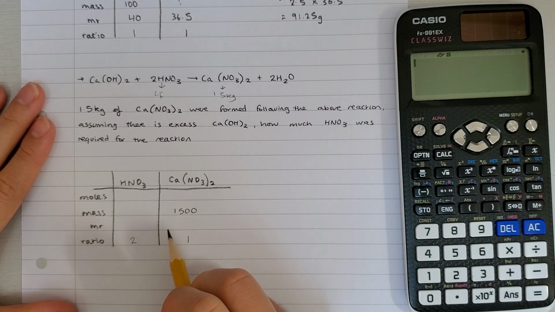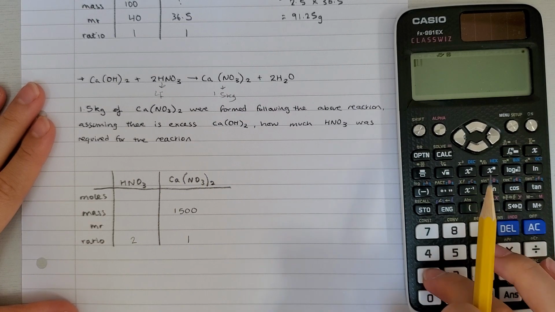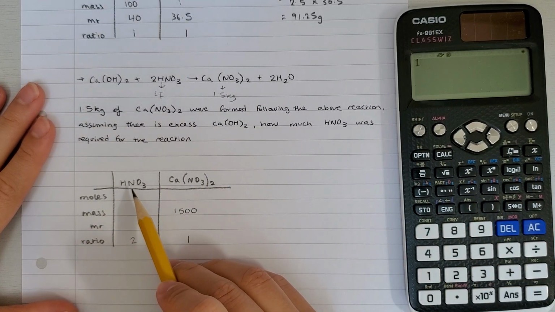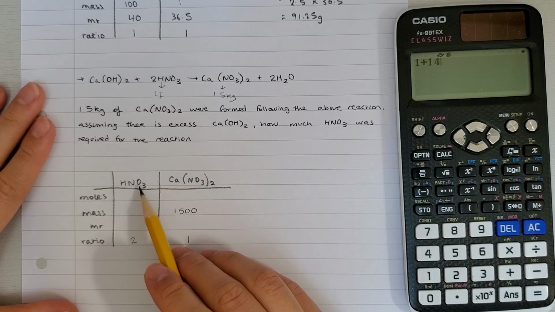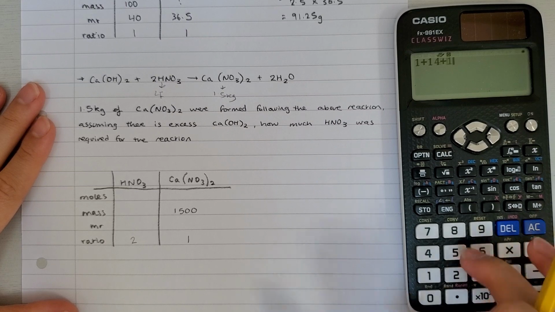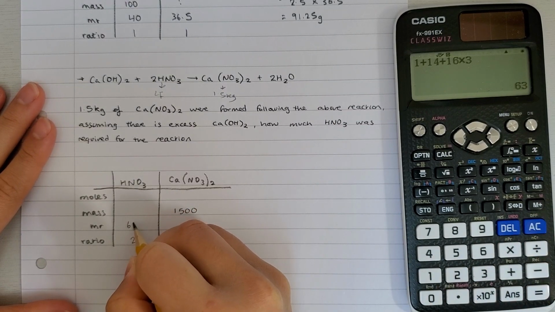The MRs we can calculate from the periodic table. The MR of hydrogen is 1, the MR of nitrogen is 14, and 3 times oxygen, where oxygen is 16, so the MR is 63.